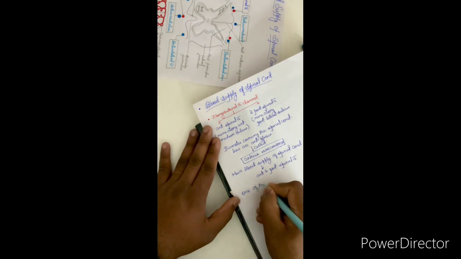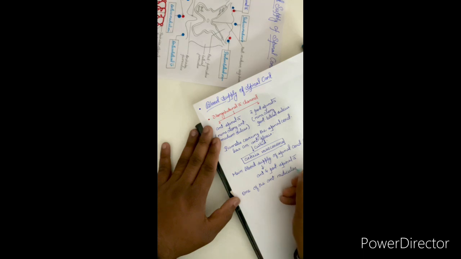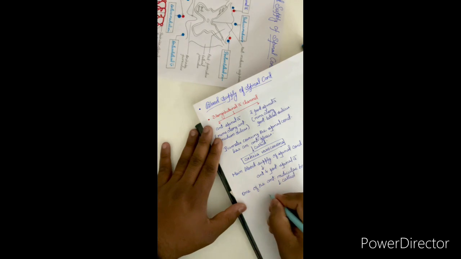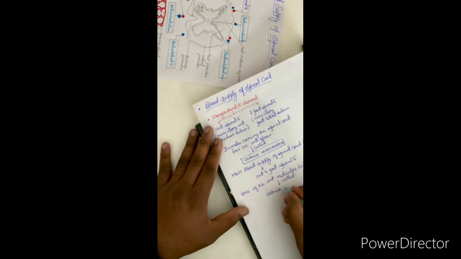One of the anterior radicular branches is very large, called arteria radicularis magna.